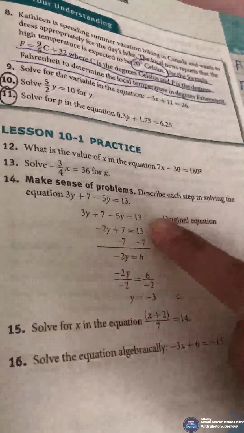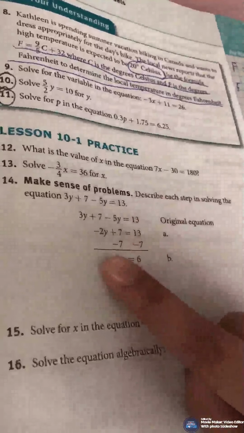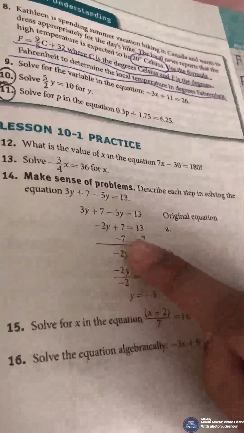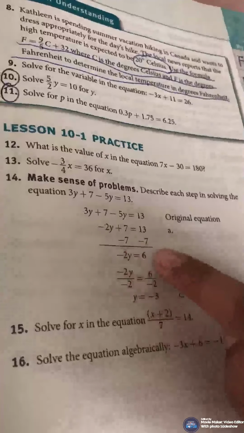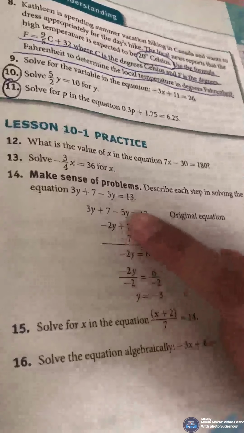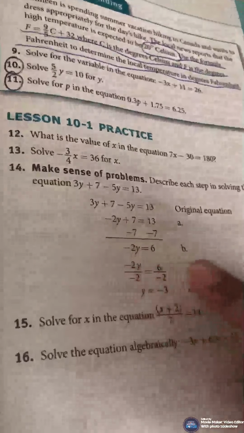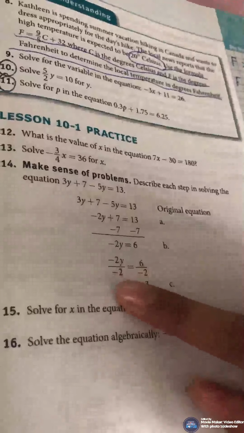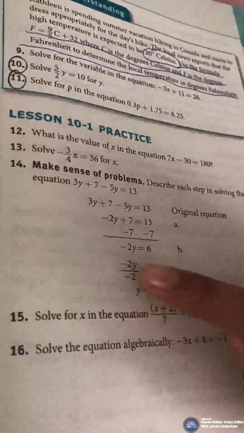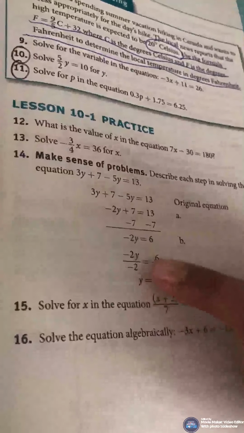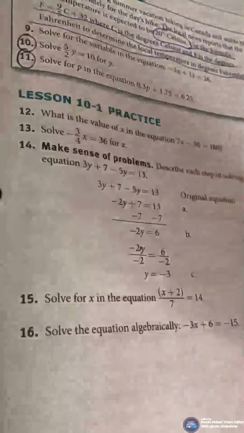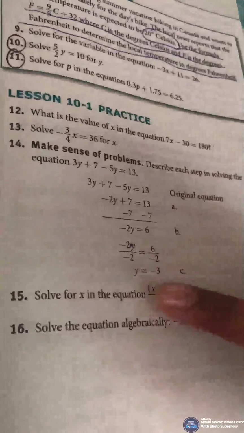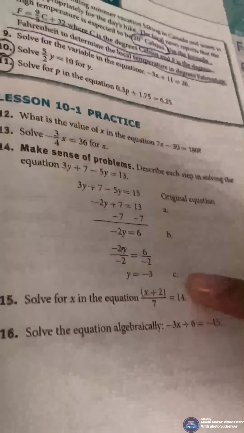So this will be the combining step, and then this will be inverse operations because we're subtracting 7 from both sides because we're adding 7 out here. This would be the simplify step, and then this would also be inverse operations again because we are dividing by negative 2, because negative 2 and y are multiplying, and then this would be our answer.